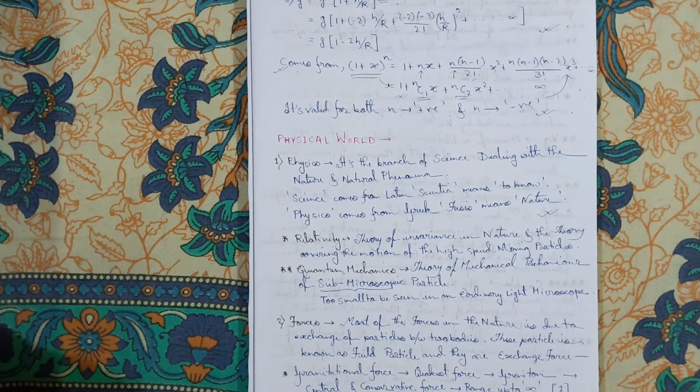That means if you are applying some force on a body, so you are providing a force to the body, right? So something is there which is transmitting the force from you to that body. That particle is known as a field particle, and this type of force is called an exchange force. There are a few types of exchange force described here. First, gravitational force: it is the weakest force, and the field particle is the graviton.